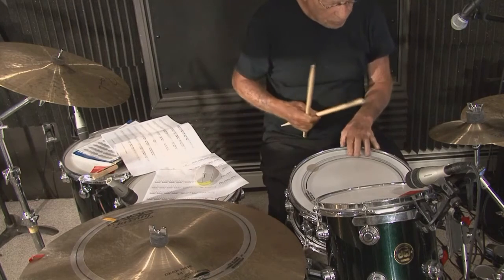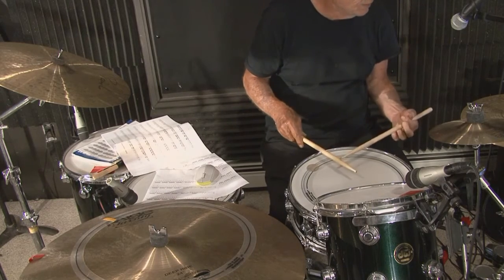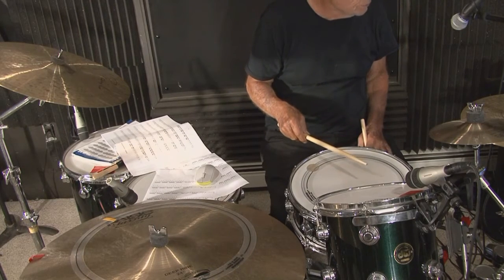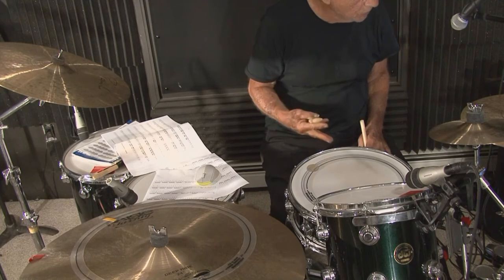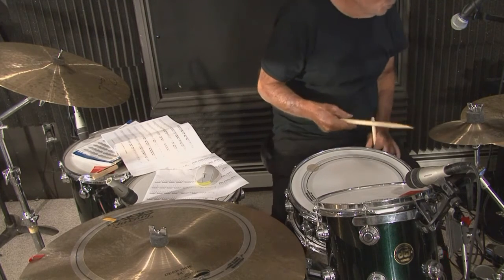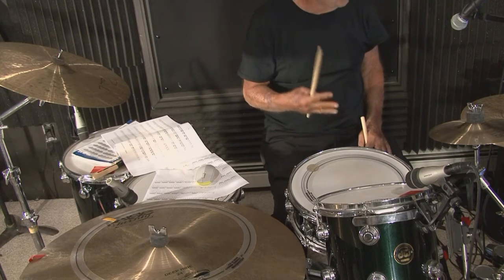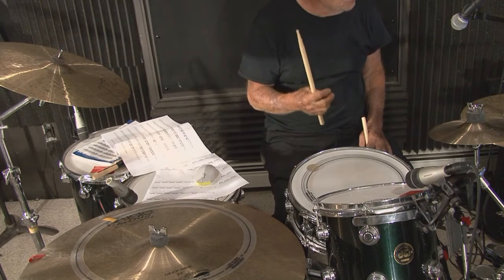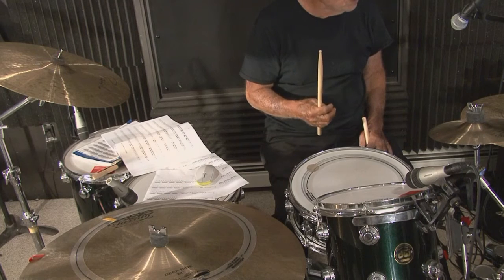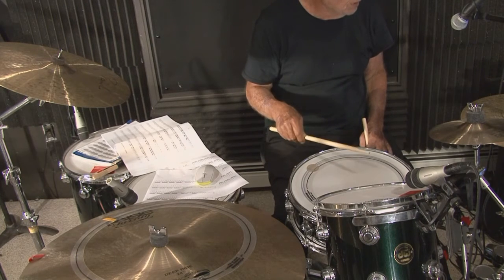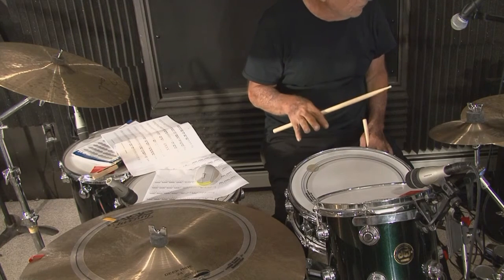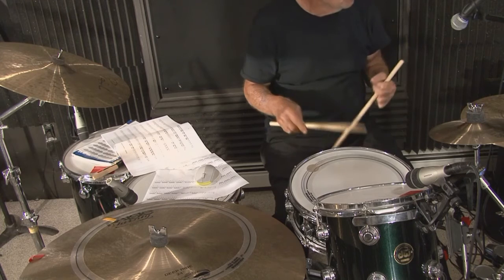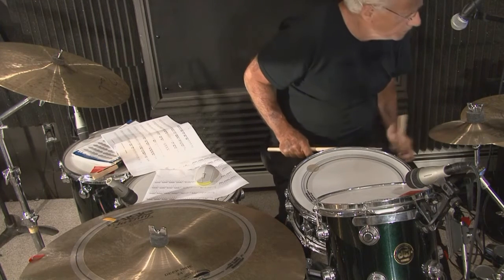It's the laws of math. Quarter notes. 1, 2, 3, 4. That's my pulse. Now, if I want to play eighth notes to that pulse, I need to get two strokes in between that equally. 1 and 2 and 3 and 4 and. Now we're going to forget about the triplet. We're going to go to 16th notes.